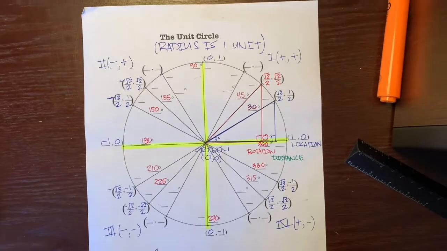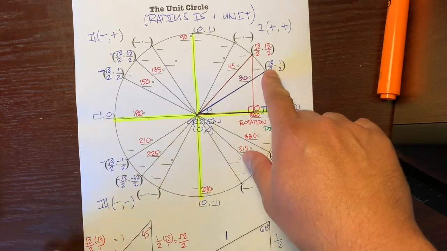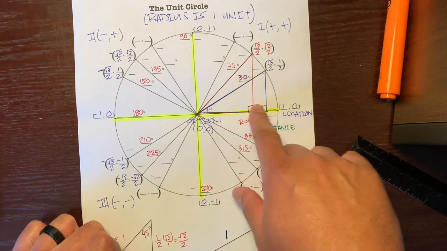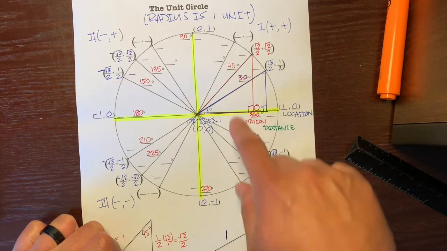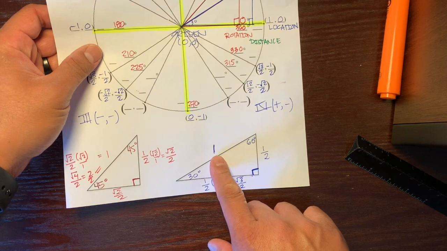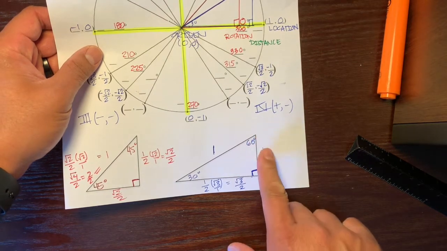We're almost done. So to get this angle and this location of radical 3 over 2 and 1/2, just remember that this is a 30, 60, 90 triangle with a hypotenuse of 1. So the hypotenuse is 1, and so the vertical or the y coordinate is 1/2.